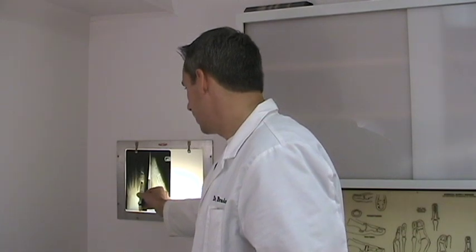As you can see here, what we use is a couple small screws, and with the advent of these screws we have patients walk on their foot right away. We usually have them wear a shoe like this for about 2 to 3 weeks and then back into a sneaker, so it's not a long period of crutches.